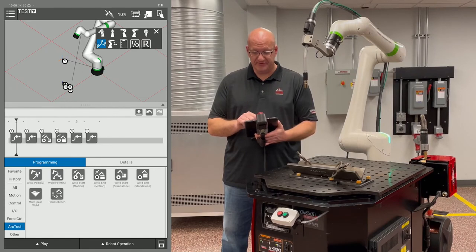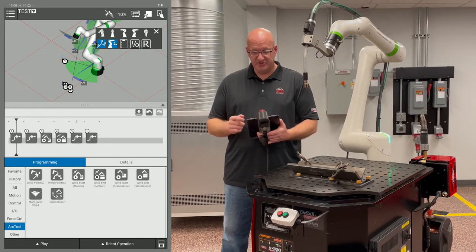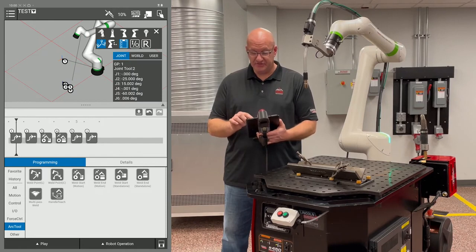So you can see the points there, and they're all labeled out, and they correspond with the timeline points right below it. If I click the icon next to that, I can see which direction each joint moves and which each joint is labeled. To the right of that, I can choose to see where the position is of my tool center point in space.